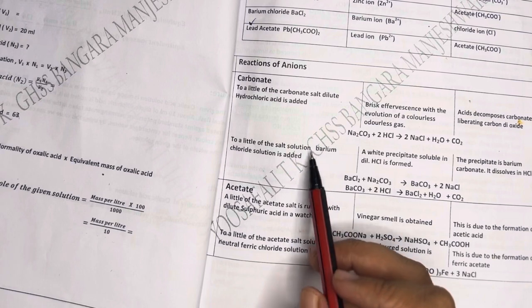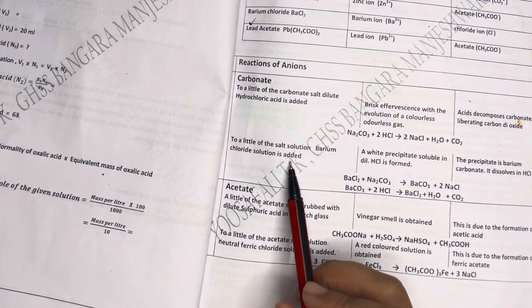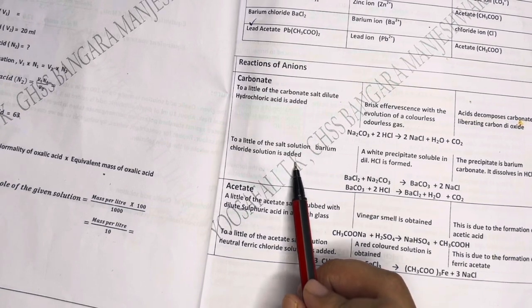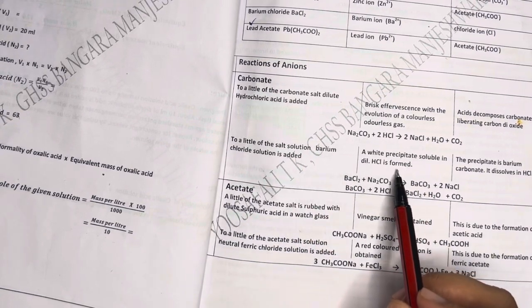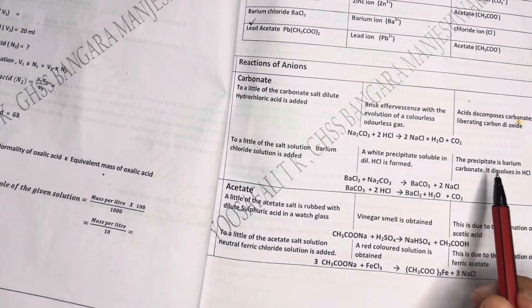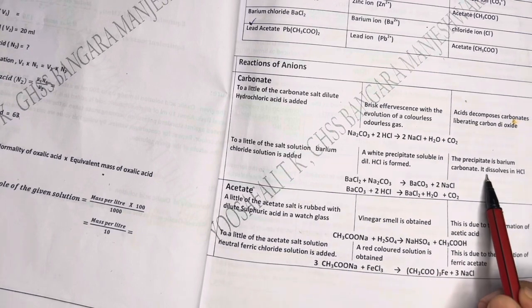And again, the next confirmatory test is to a little of the salt solution, barium chloride is added. So we have to add barium chloride to this little of the salt solution. A white precipitate which is soluble in dilute HCl is formed, which confirms carbonate. This is the confirmatory test for the carbonate.